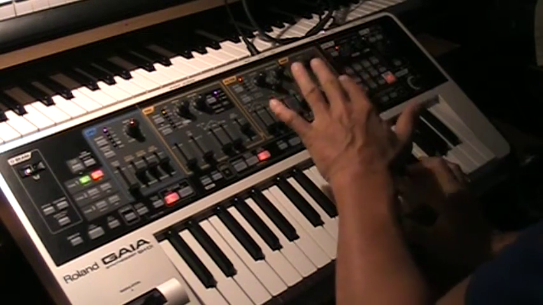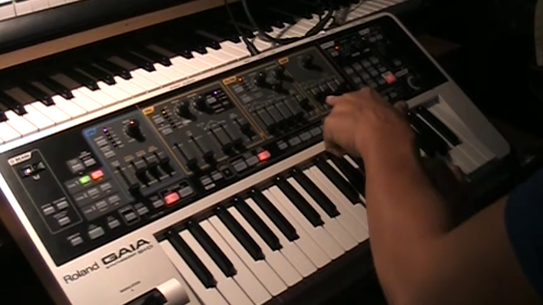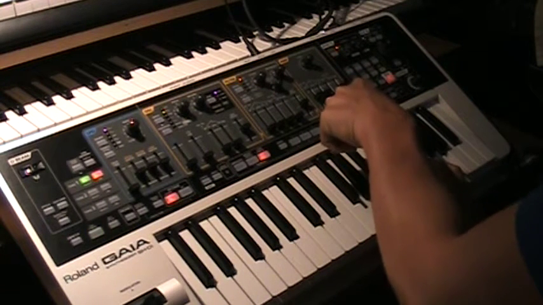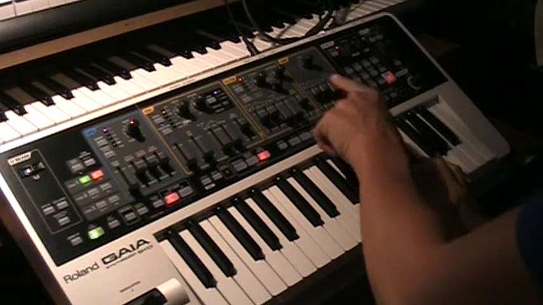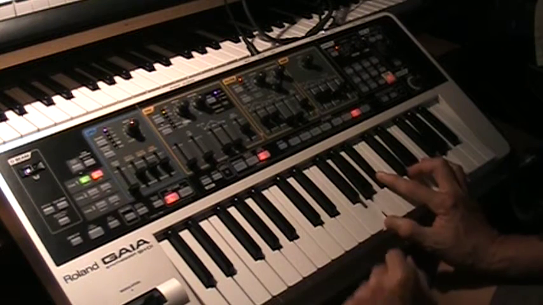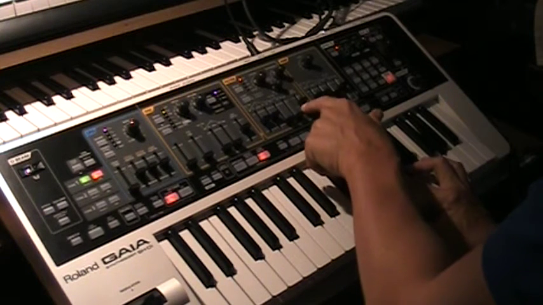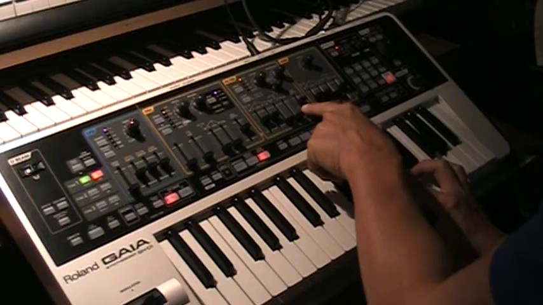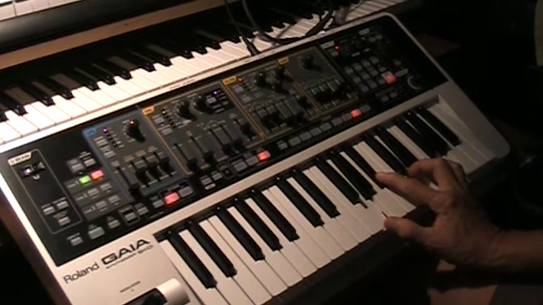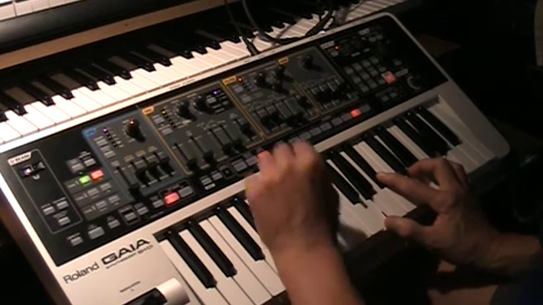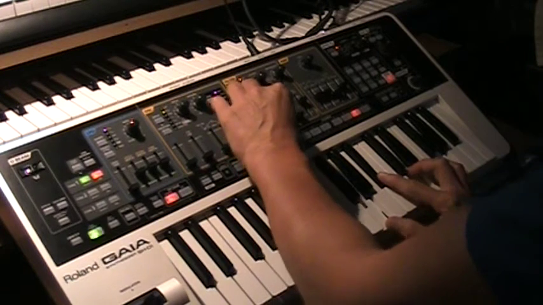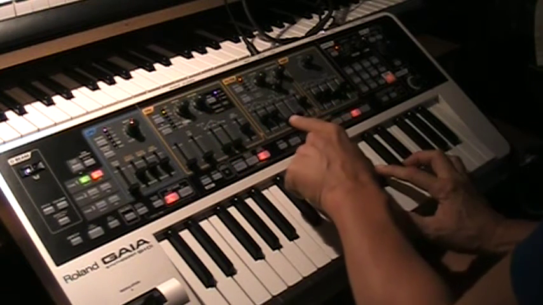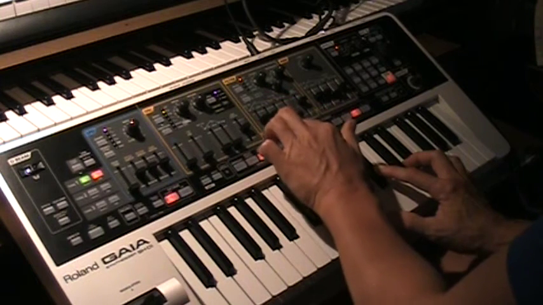So now to sweep this over time, we want the same time, so match your filter envelope time to your amplitude time. And of course, to hear the change, we're going to have to change our envelope depth. So now we're starting with the, and we're going to bring the sustain up just a little bit.